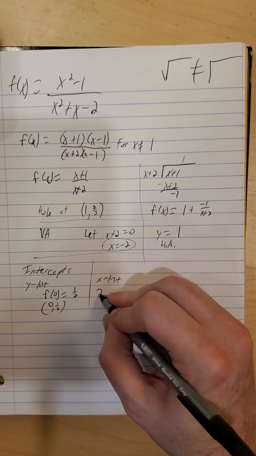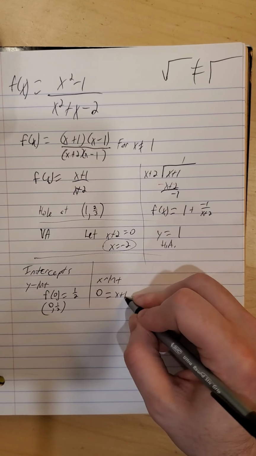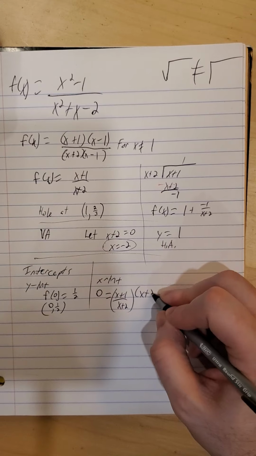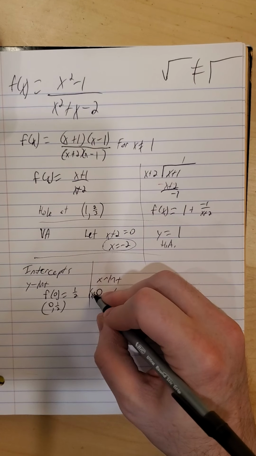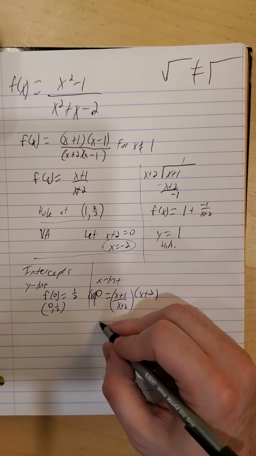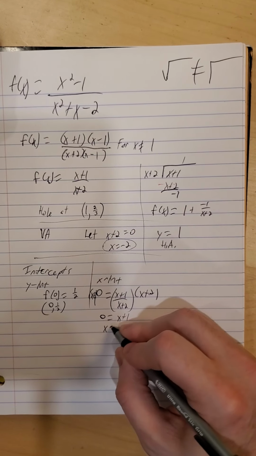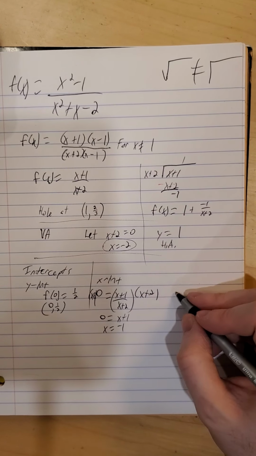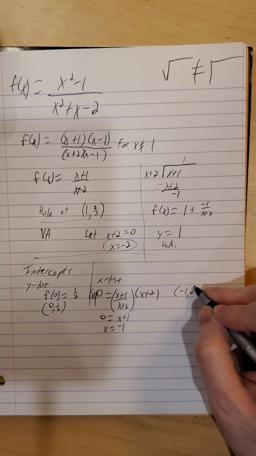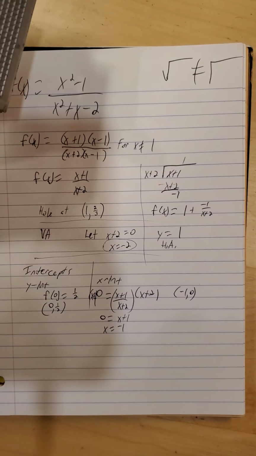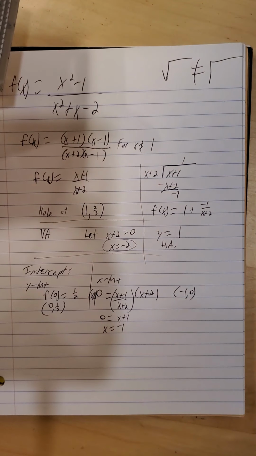X-intercepts happen when y is 0, so 0 is x plus 1 over x plus 2. Clear the fraction. 0 times anything is 0, so 0 is x plus 1. x equals negative 1. So we have an x-intercept at negative 1, 0. So lots of good information for us to plug in here. So we can start working on our sketch.